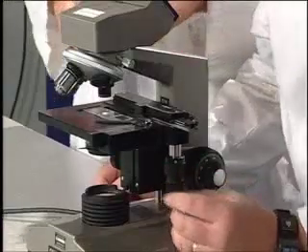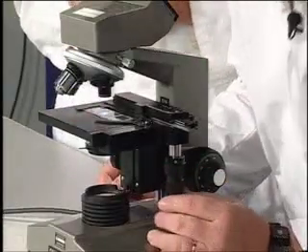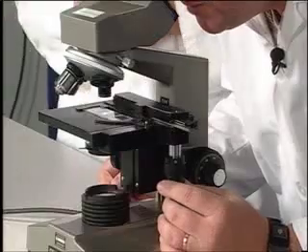So you'll want to pick an organism that's moving and get it nicely centered. Oh, I see. So one goes left to right, and the other one up and down. Okay. I'm perfectly centered. I'm perfectly focused. Excellent. Now we're ready to go to medium power.